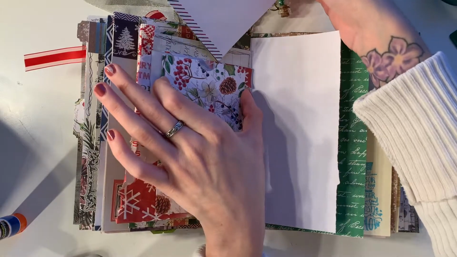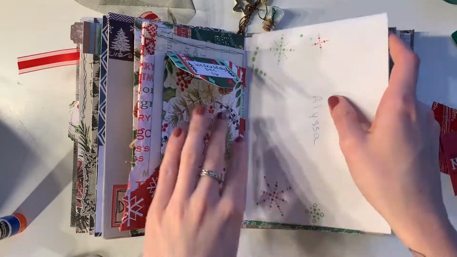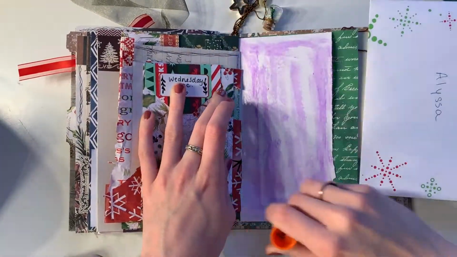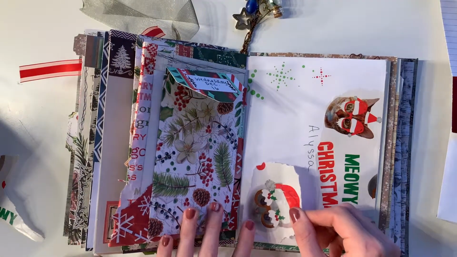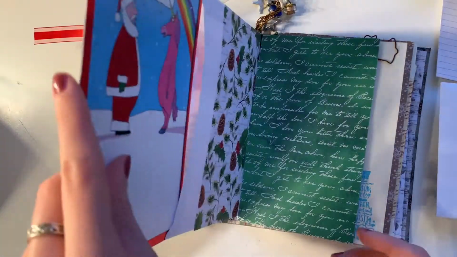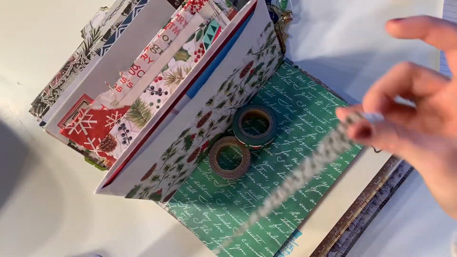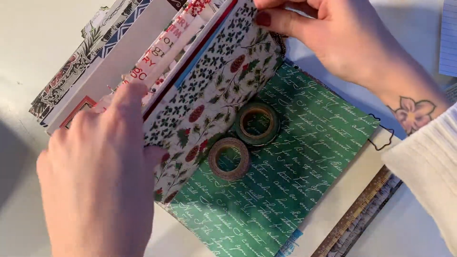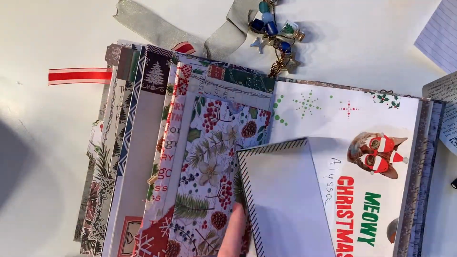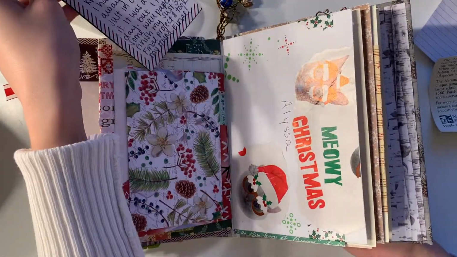And moving on to the next page, I am adding in this envelope and card that my brother got me, and I'm just adding on some more wrapping paper with some cats on it. And on the next page, I'm just adding down some more washi tape. And then I did my journaling off camera, and this is a little flip through.